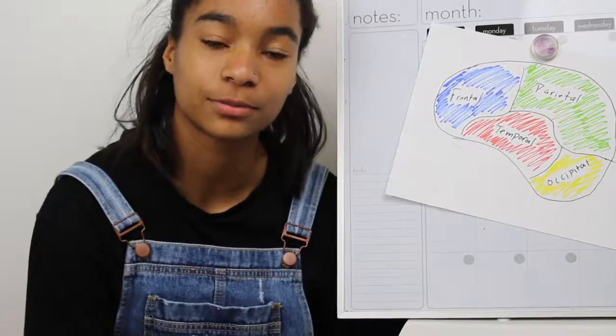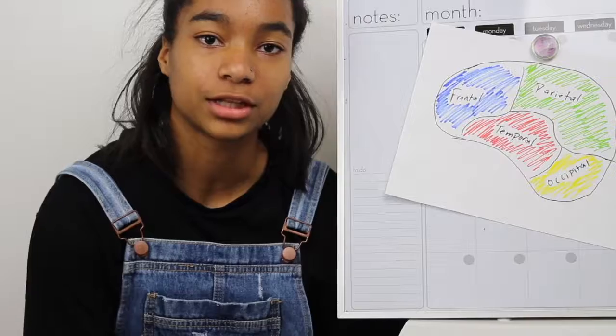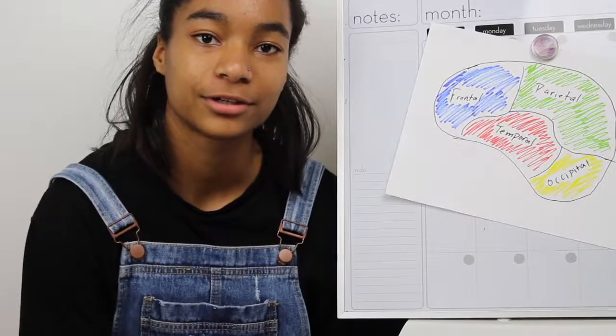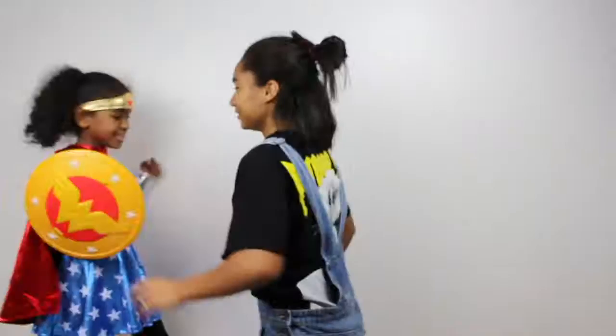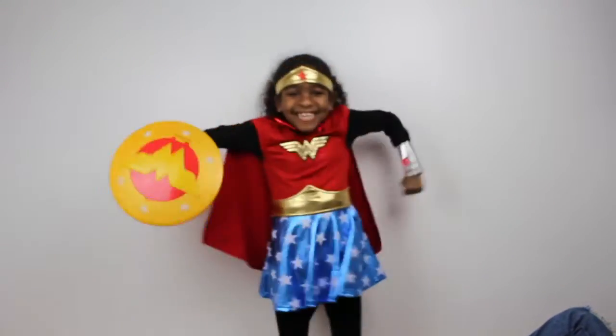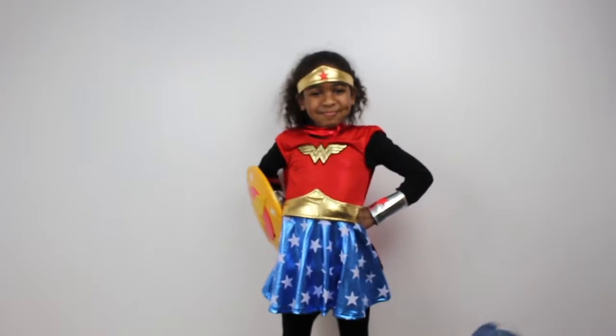The parietal lobe integrates information like touch, temperature, pain, and pressure. The occipital lobe processes images from the eyes and recognizes objects. This is a marker. I see it, and I recognize it as a marker.